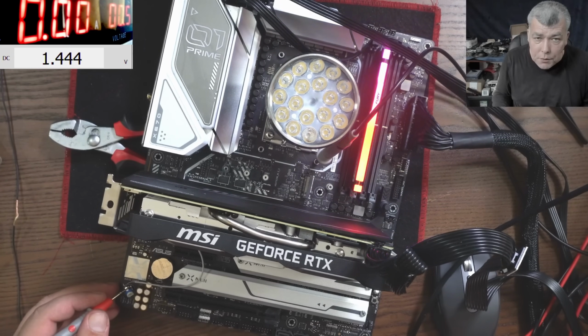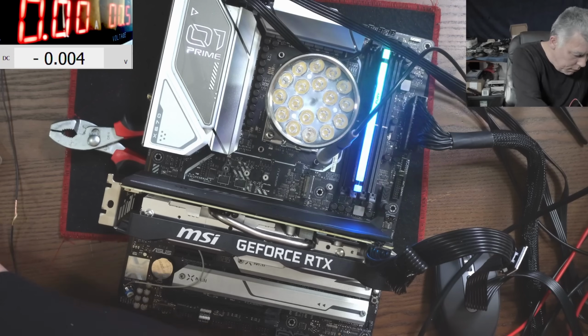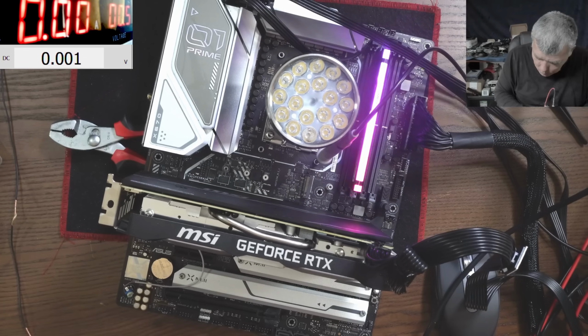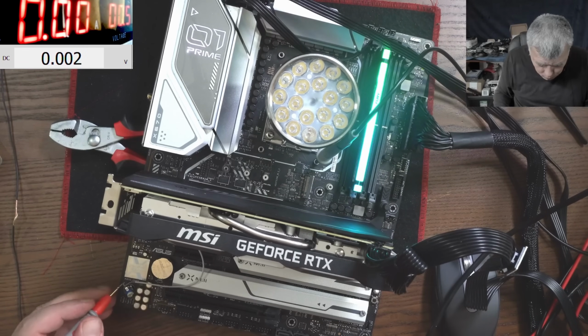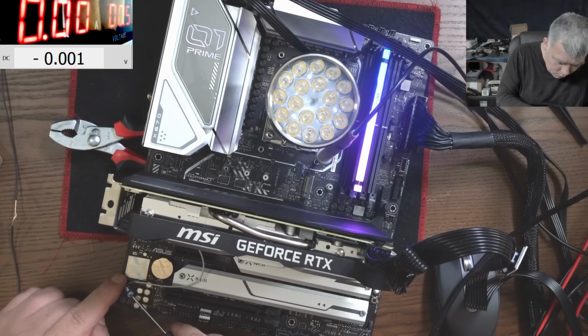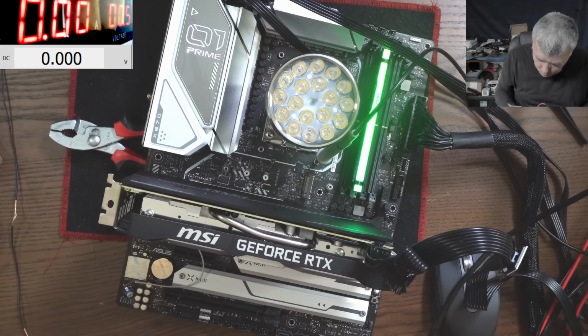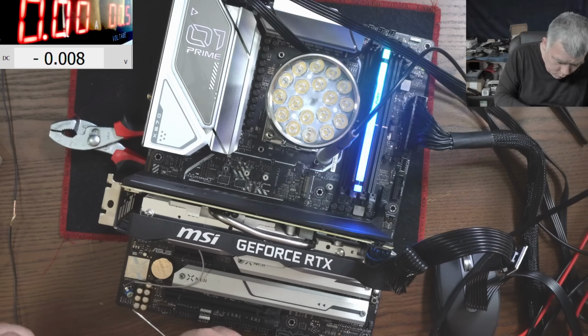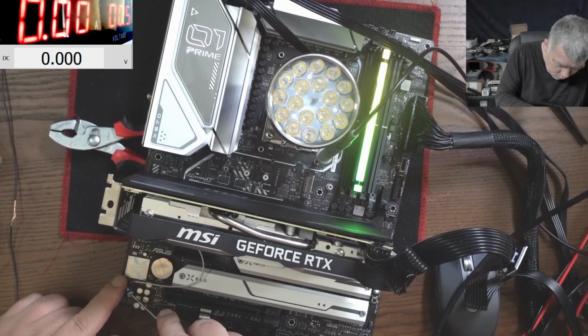So adjusting, it's 1.4. Let me go lower. And it's 1.3. Let me go lower. And it's 1.2. Even lower.